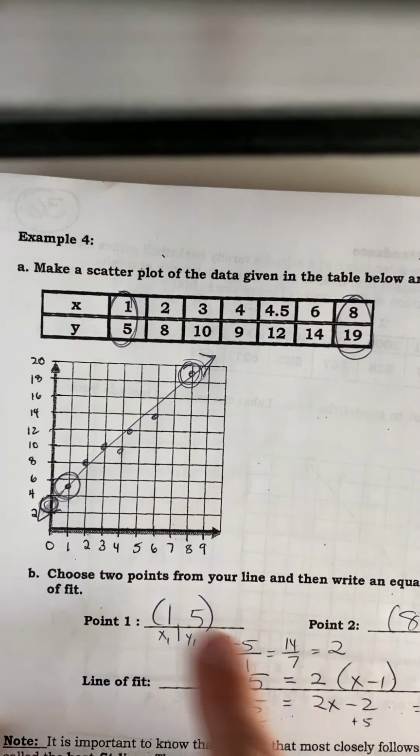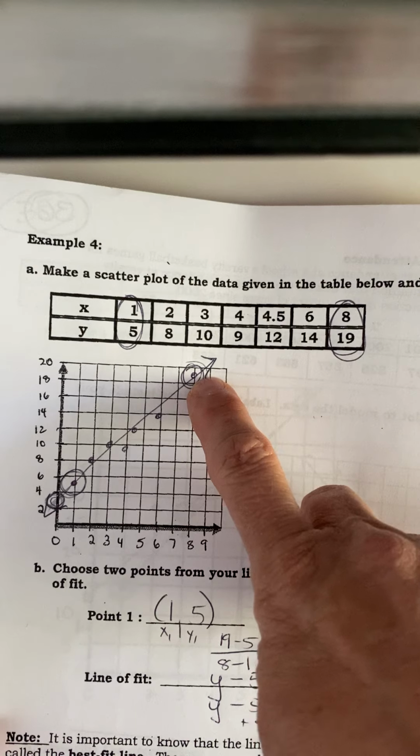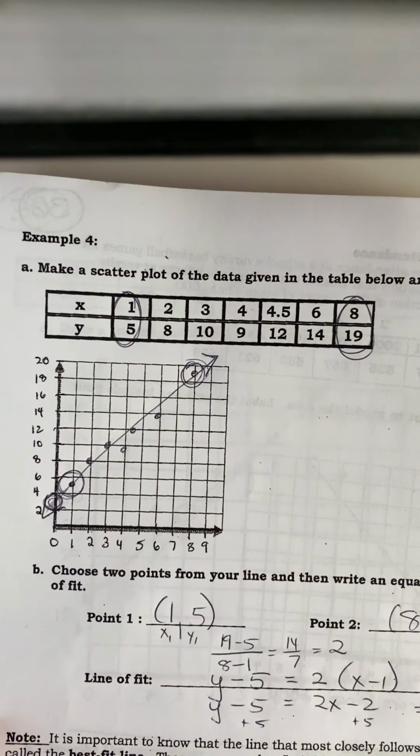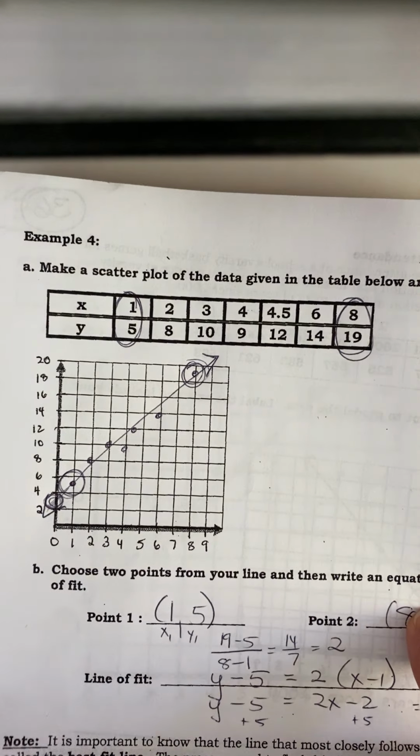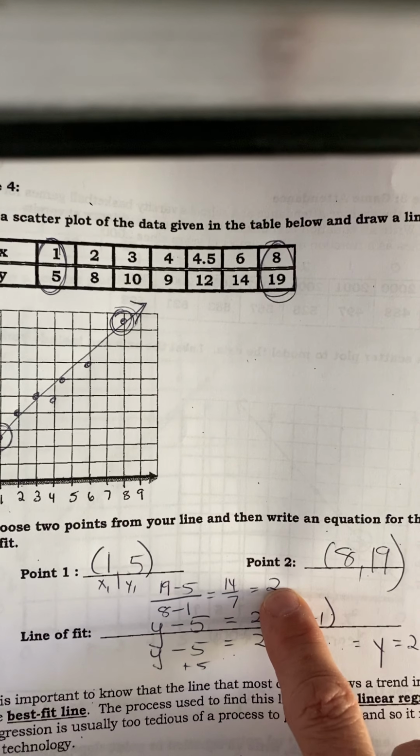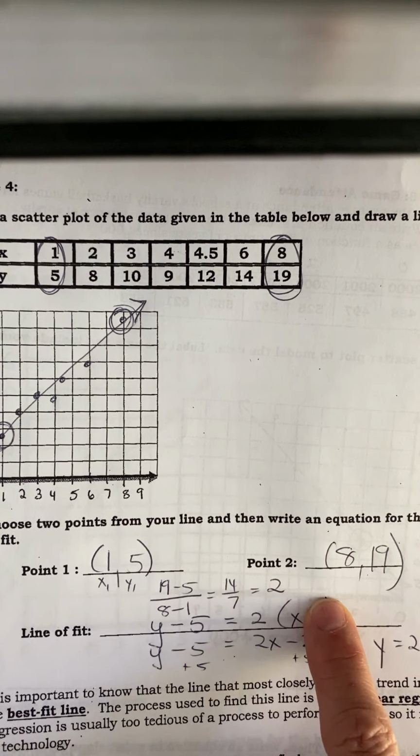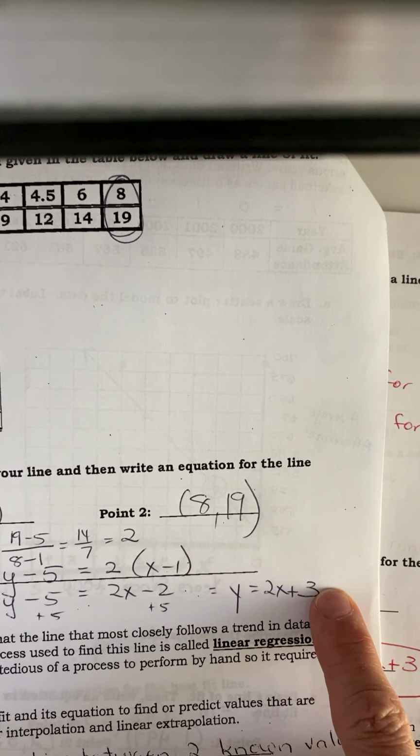How did I get that? The low point of the data, the high point of the data. I connect them to form a line. Take my low point and my high point. I have 2 points. Find the slope. Then use point-slope form and change it to slope-intercept.